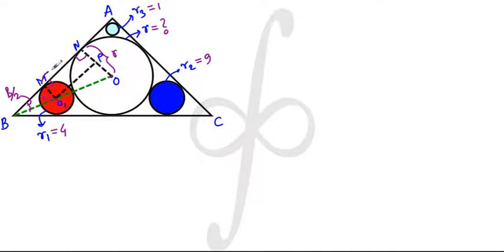Now the length MN can be written as the length of the direct common tangent for these two externally touching circles. So MN can be written as 2 root R1 r, using the previous result. This particular result we are using here. The length of the direct common tangent is 2 root R1 r. Another important thing is that this angle is B by 2, so we can claim that this angle should also be B by 2.